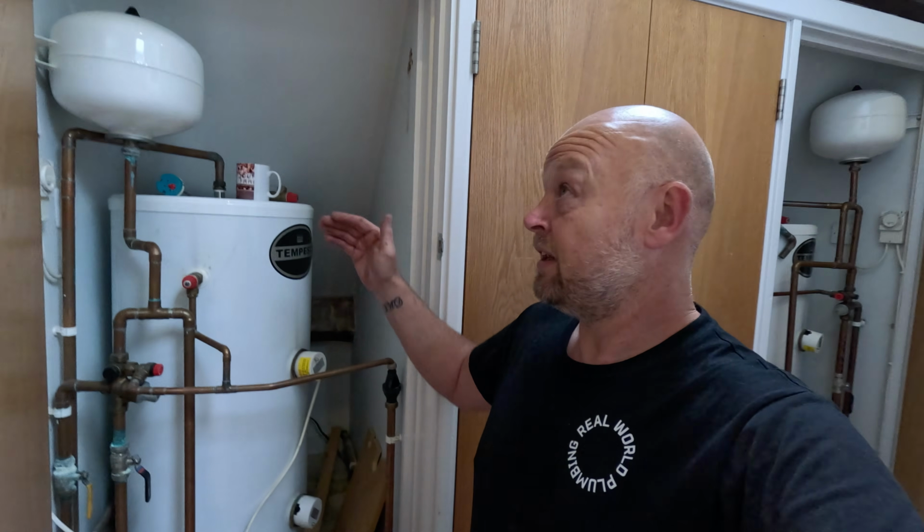The only thing I can think of being the reason there is two pressurised cylinders in one house, top floor, bottom floor, is the fact that because these are up in the eaves of the roof and it's been converted, they couldn't fit a bigger one in to supply two bathrooms and obviously everything else. So that's my thinking why there is two cylinders.